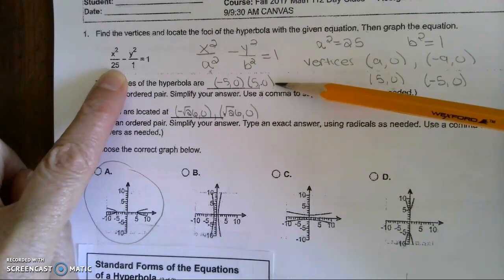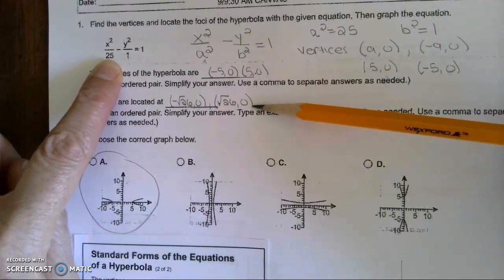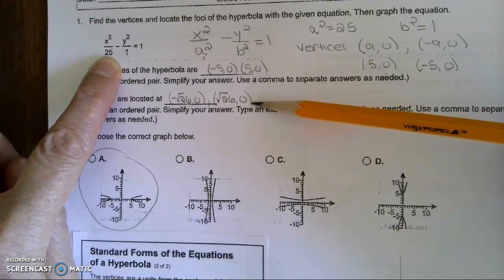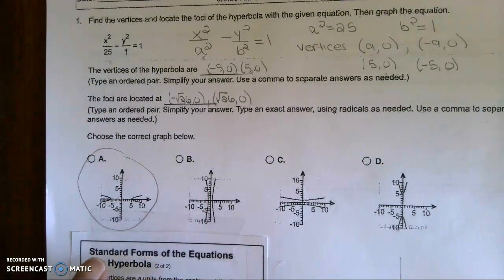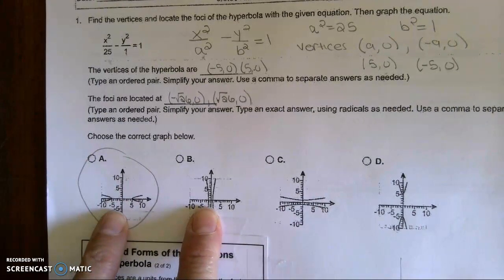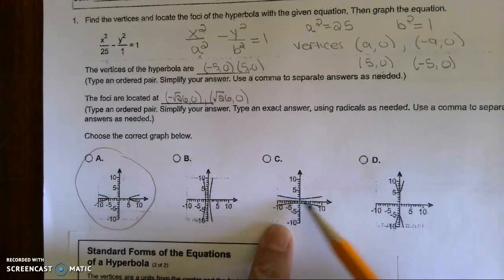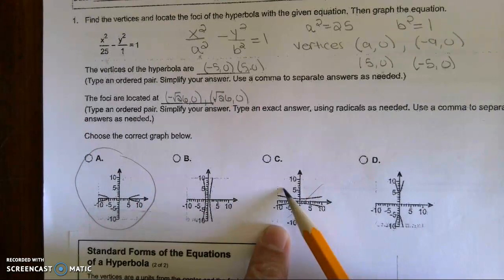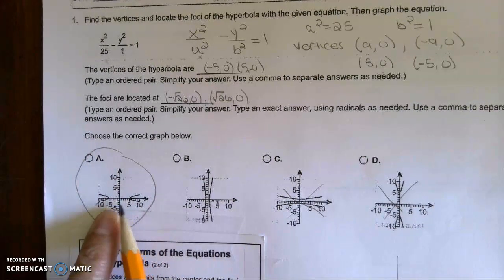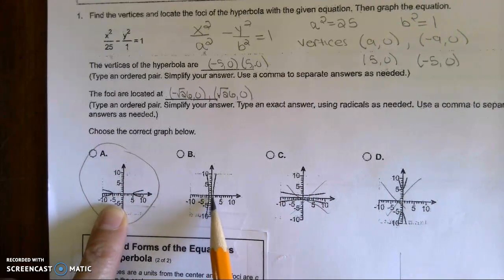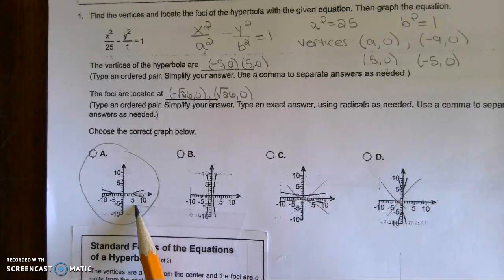Before I get to picking the graph, we know it's going to hit on the x-axis at 5 and negative 5. So the only two that hit on the x-axis are actually these two. These hit on the y-axis, so we know that's not the correct answer. And if you look at these two, this one hits at 5 and negative 5. This one hits at some other value. So the answer would be A for that part. Okay, so that's the first question.